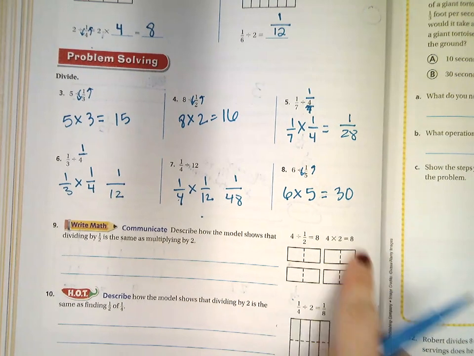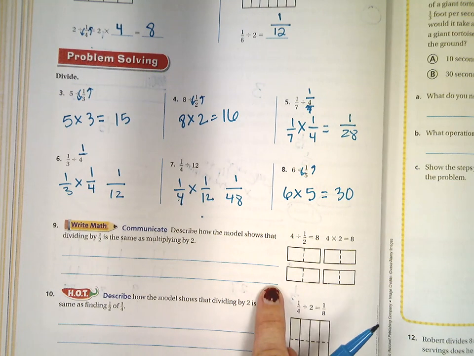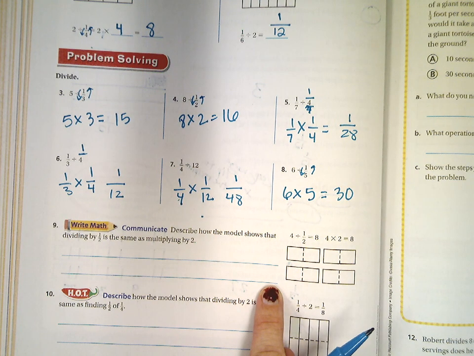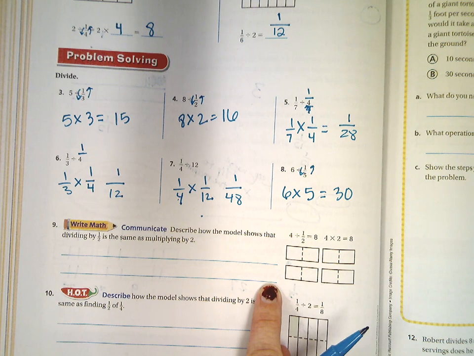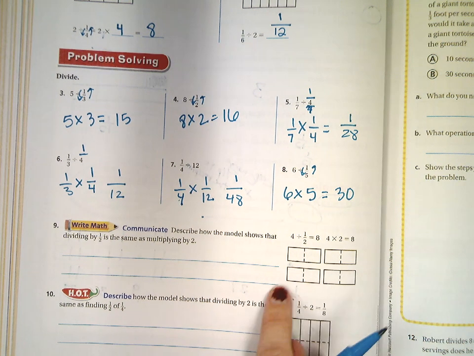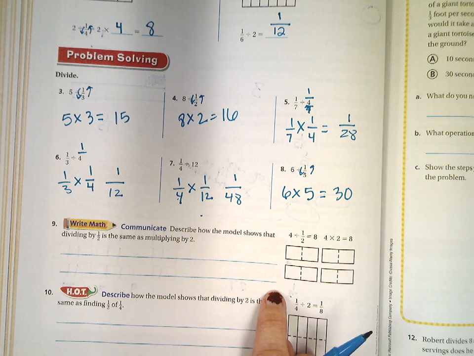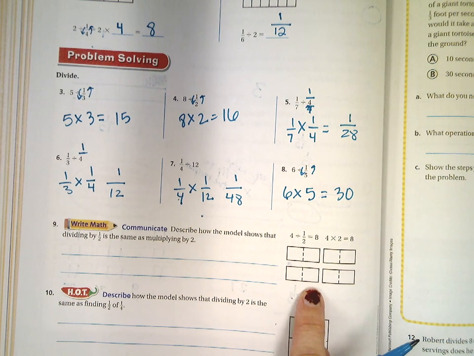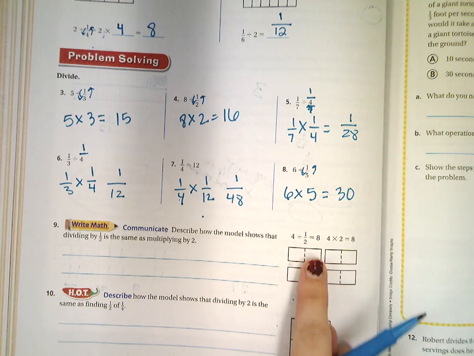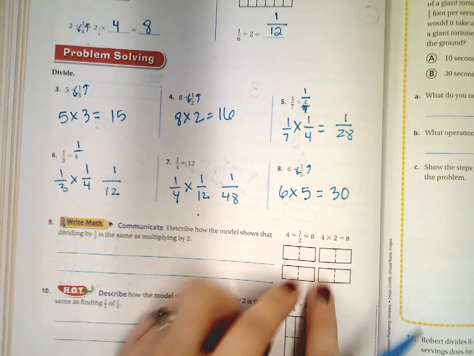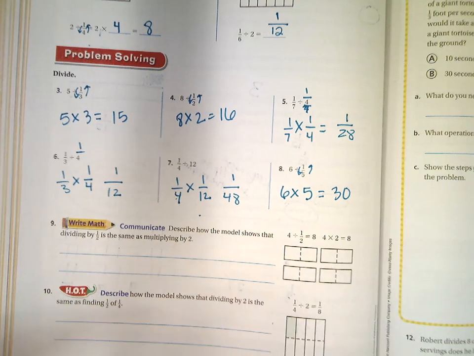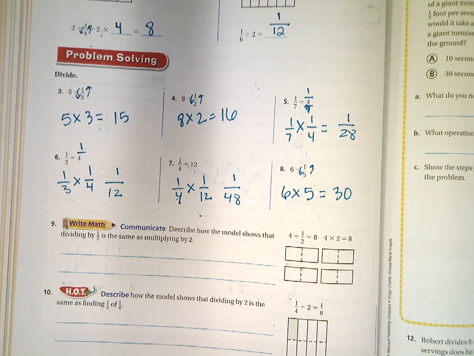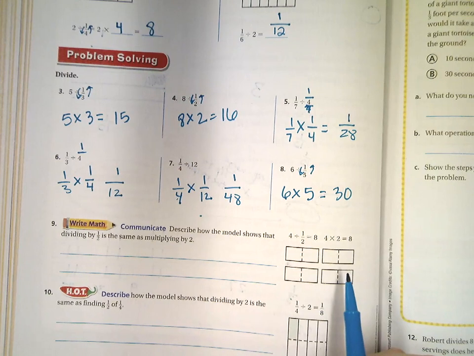What happens in this model? Well, they both equal 8, that's correct. But how does my model show me that? What happens in my model, first of all? Because there's 8 cubes. So there's 8 pieces, right?